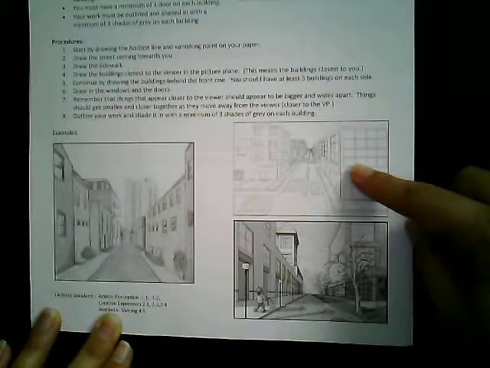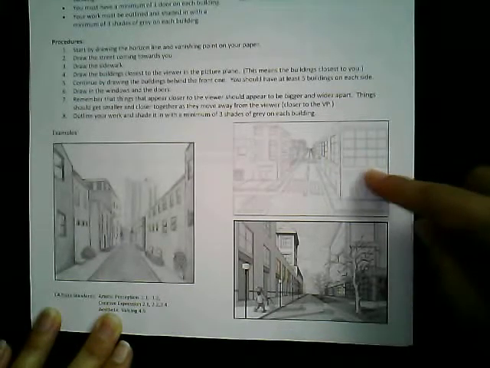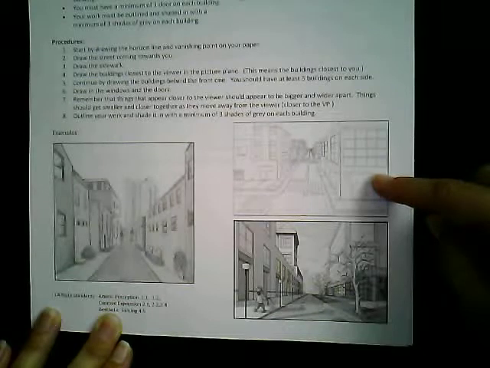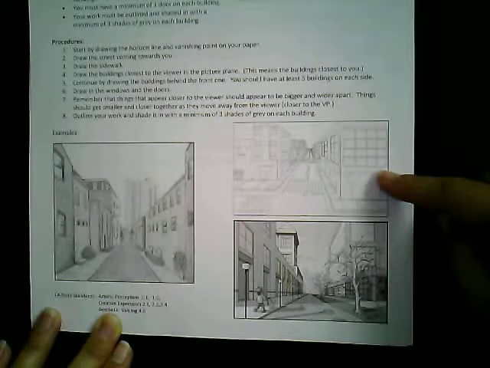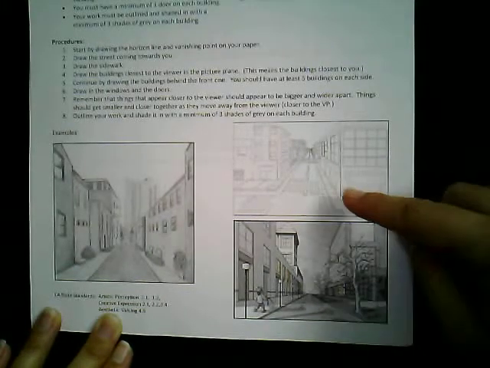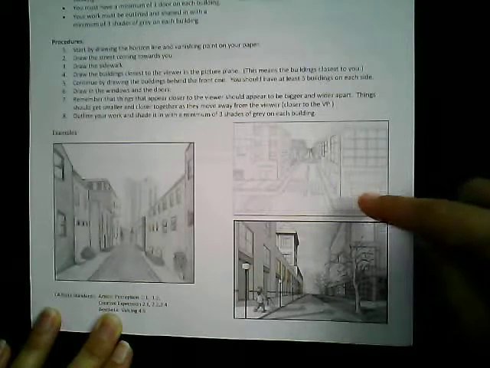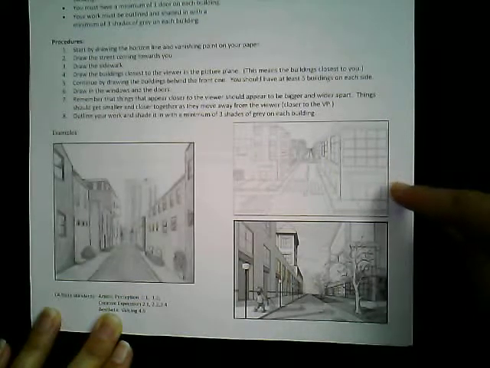Is it a bird's eye view, normal view, or worm's eye view? Normal. Birds. Does it look like you're standing on the street, or does it look like you're in a building looking down from a window?